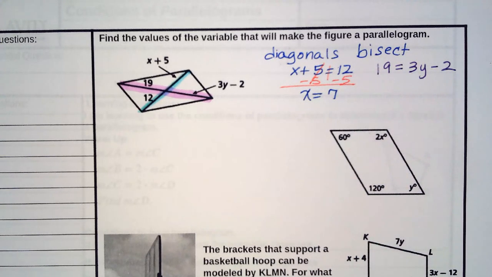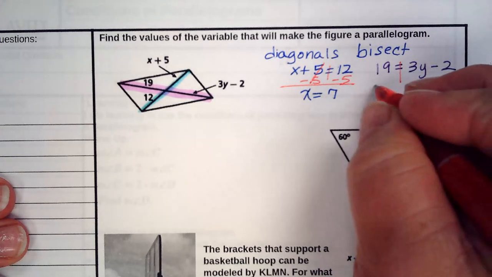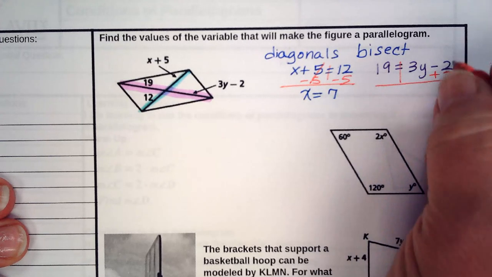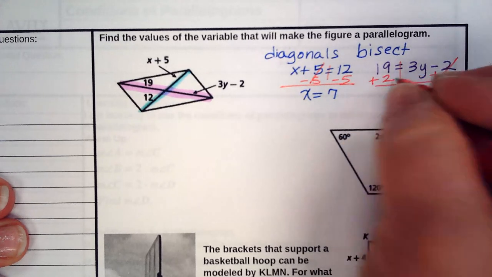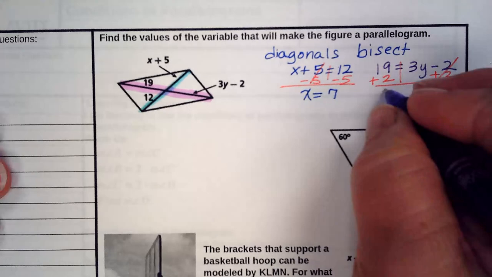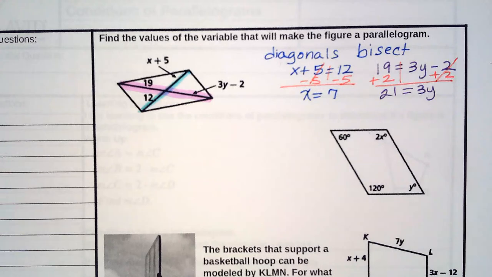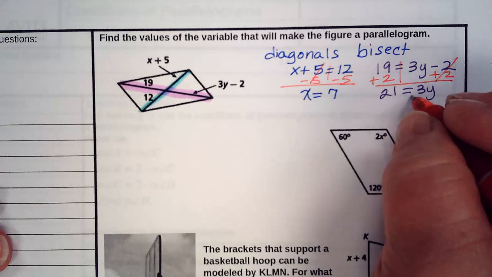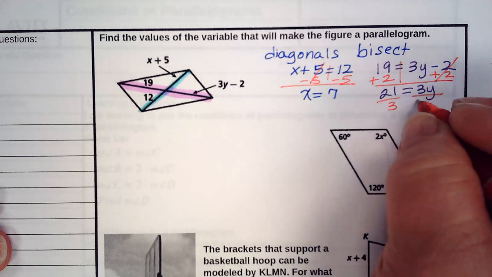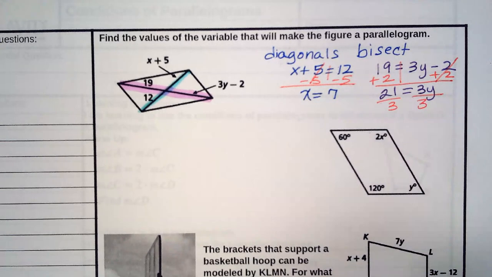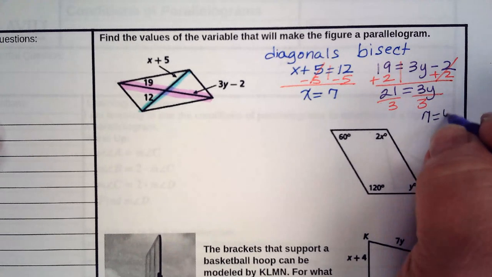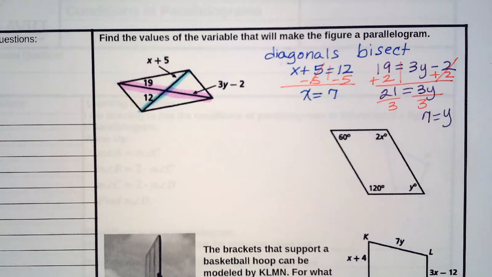You start by adding 2 to both sides. 21 equals 3y. Divide by 3, and 7 equals y too. So when x and y are both 7, you know you've got a parallelogram.